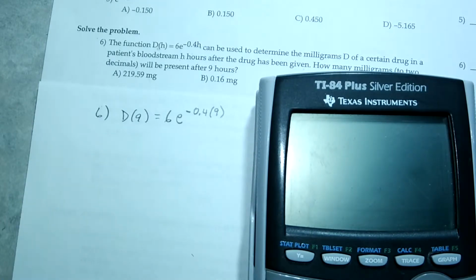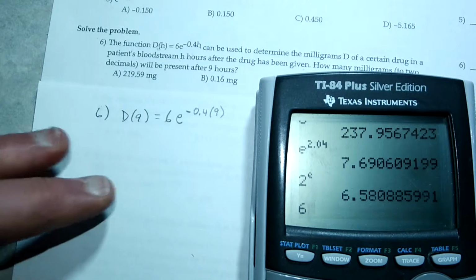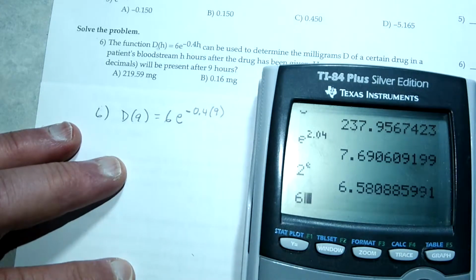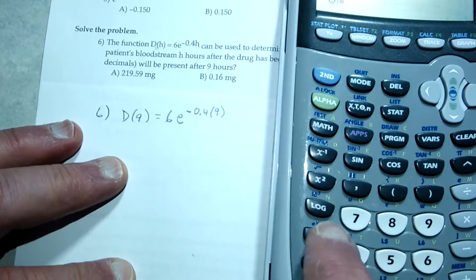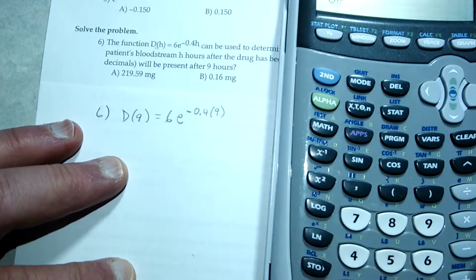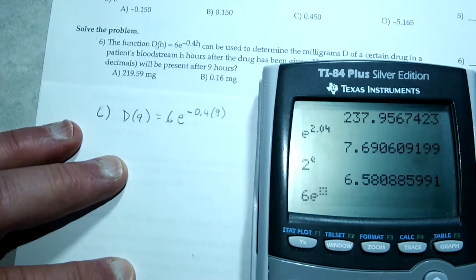So we got here, I'm going to go ahead and quit here. I'm going to put in 6, and then if you recall on a previous video or in class, I talked about where to find e to the x. And right down here, it is on the face of the calculator right above ln, so I'm going to hit second ln.